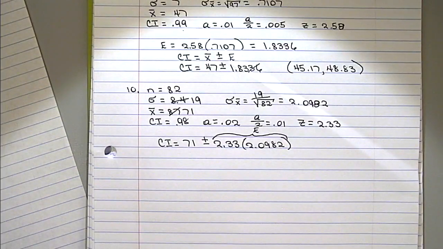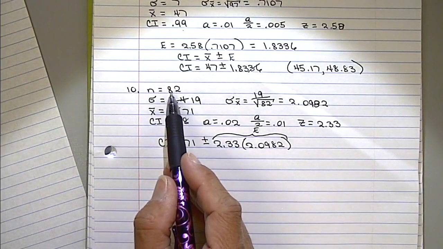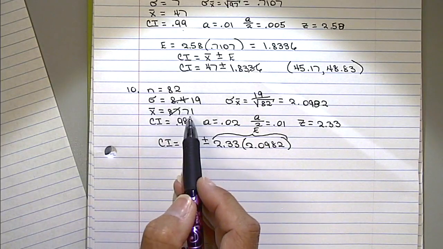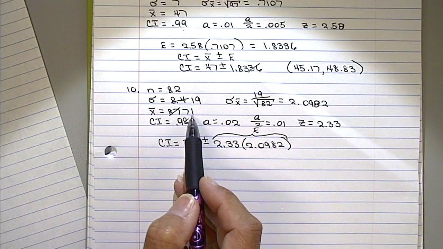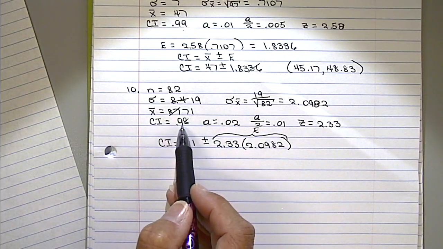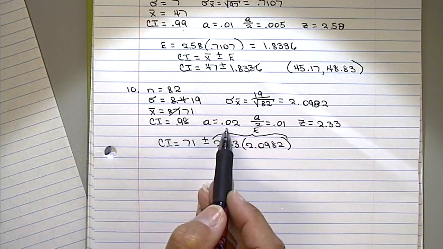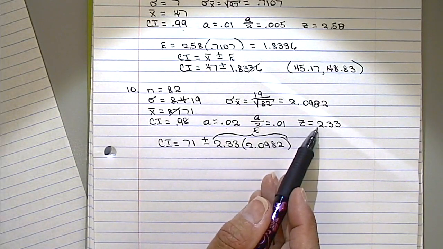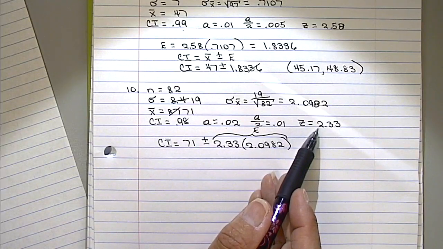Okay, solution. They said they had 82 in the sample size. They had a standard deviation for the population of 19, and the sample mean came out to be 71, and they want a confidence interval of 98%. So automatically I say, well, alpha is 1 minus 0.98 or 0.02. Divide it by 2 and I get 0.01, and when I look in my z-table, I got 2.33 for my z-score. I realize it's negative, but when we're doing confidence intervals, we just need the positive z.